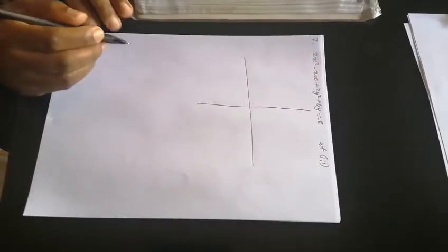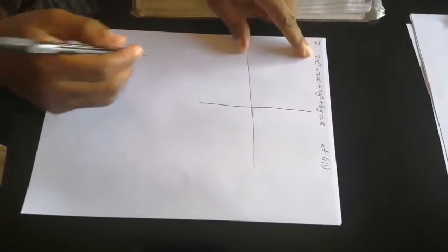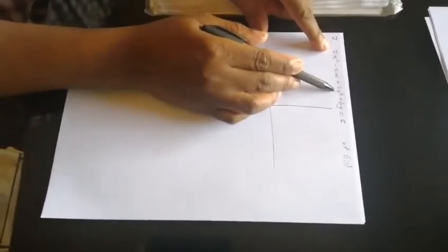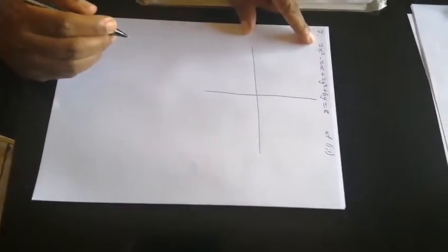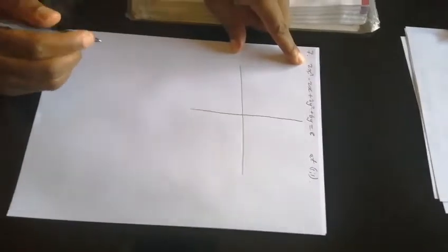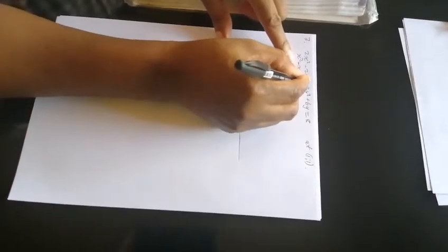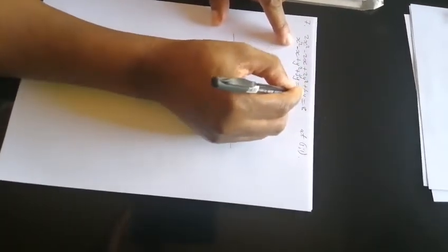Obviously, this circle has a center which is not at the origin. So the center, you can actually find the center by completing the square, as we have seen in the previous examples. To complete the square here, you need to make the coefficient of x squared and y squared 1. So let's divide each and every term by 2. Dividing by 2, it becomes x squared minus x plus y squared plus 3y is equal to 4.